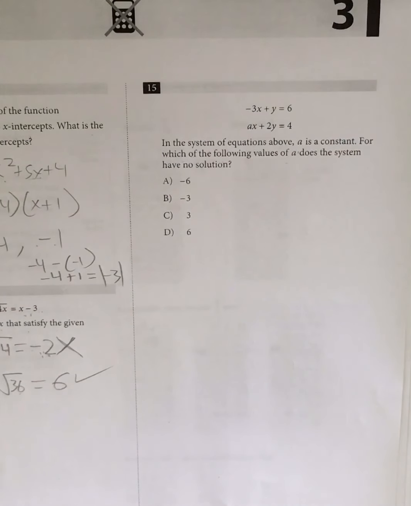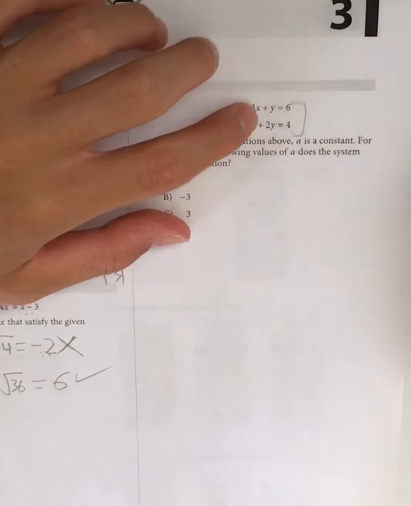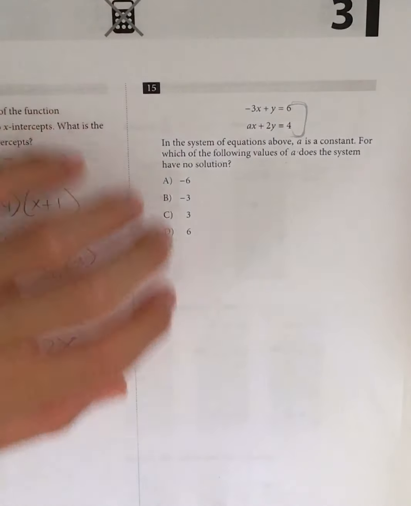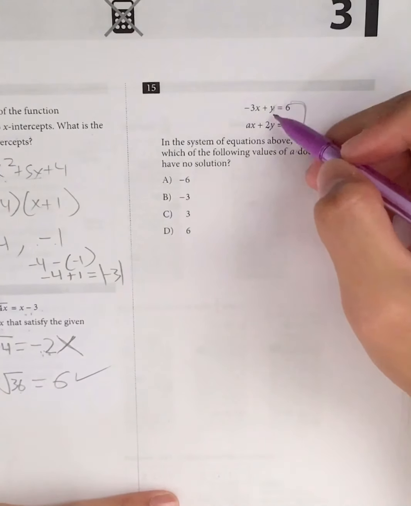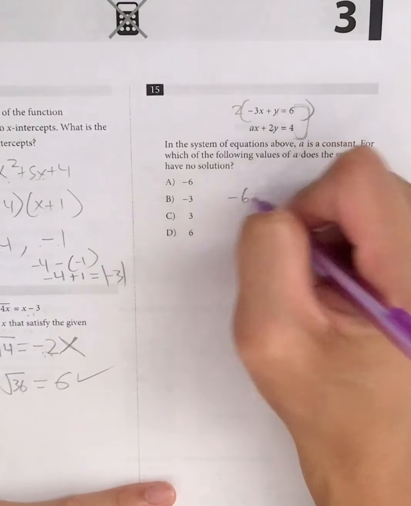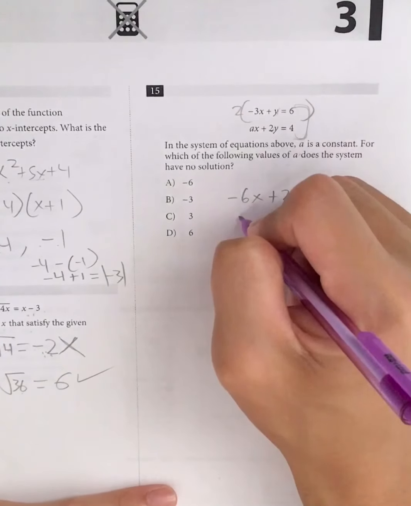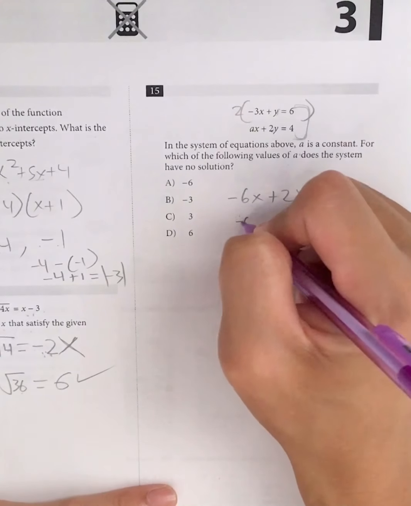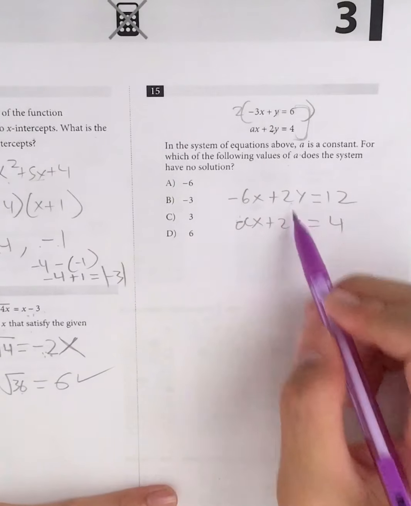So to have no solution, you must have these two equal, these two not equal. What does that mean? So let's make the y values equal. How do we do that? We multiply this equation up here by 2. That'll give you -6x plus 2y is equal to 12. And right here you have ax plus 2y is equal to 4. Now I'm going to subtract the equation.